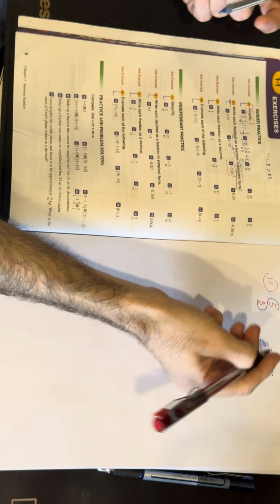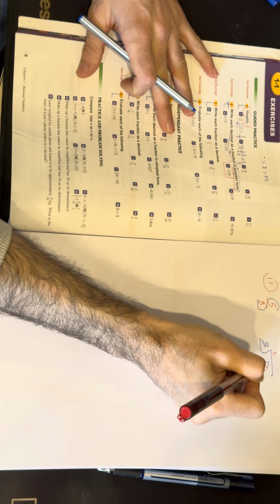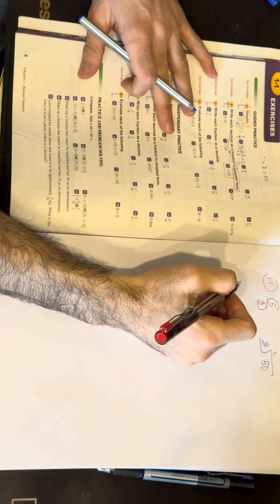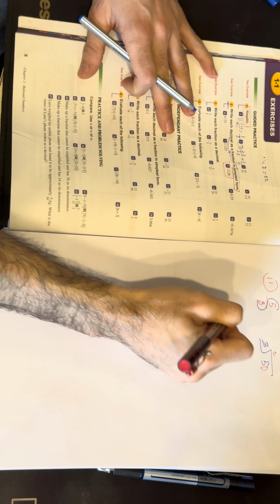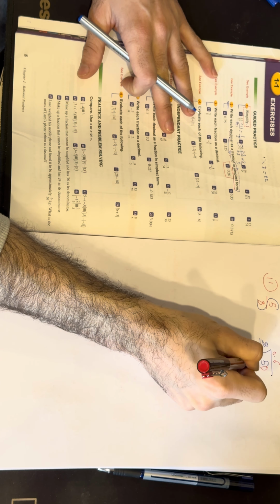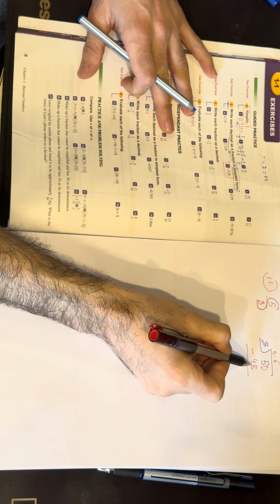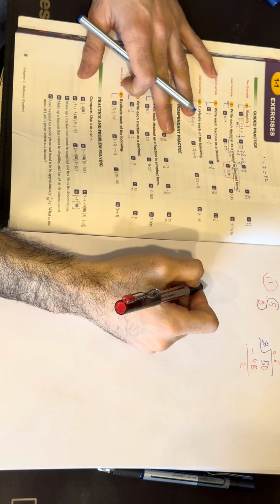So again, do I have 8 in 5? No. So I need to add 0 and a point and 0 here. In 50, how many 8s do I have? 6. 6 times 8 is 48. So 50 minus 48 is equal to 2.